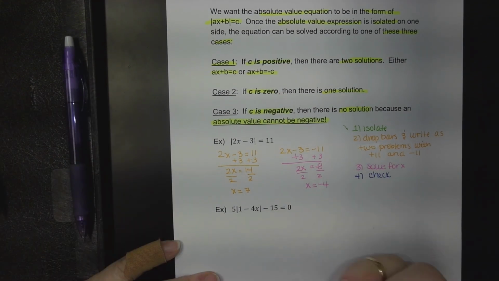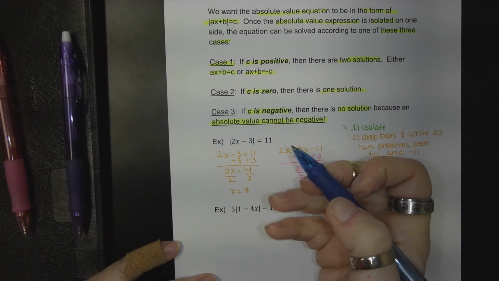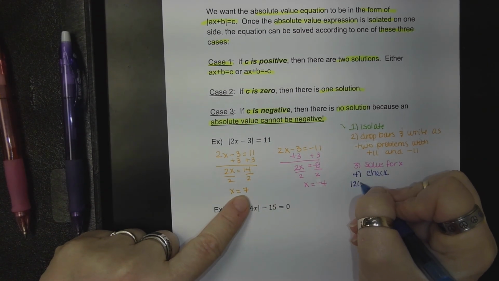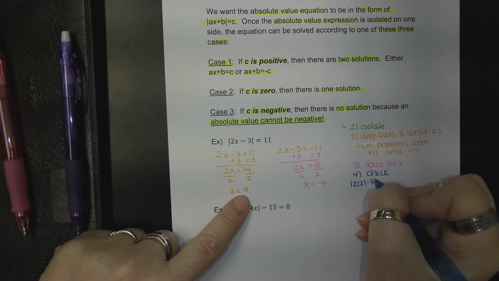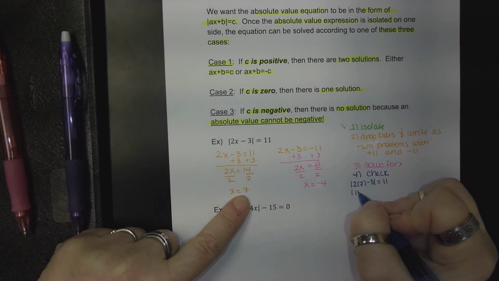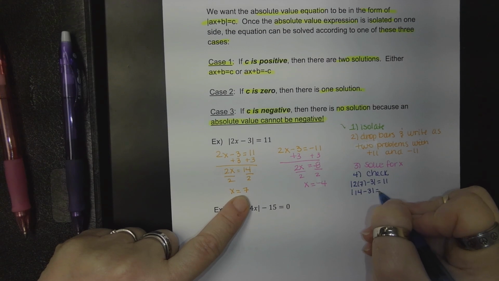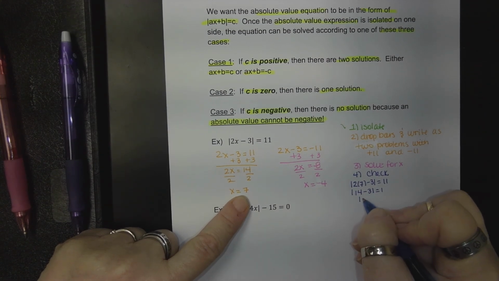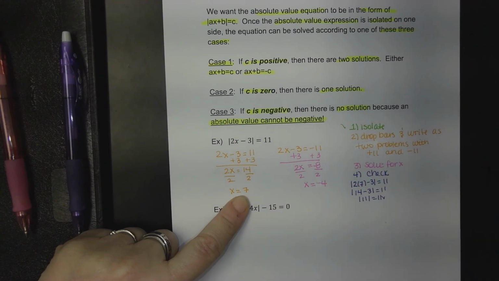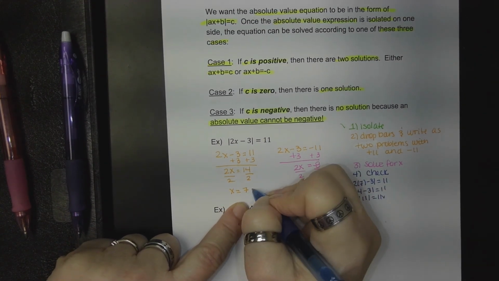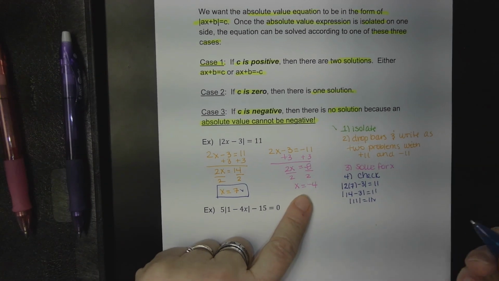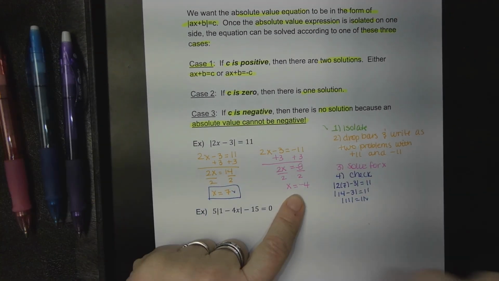Okay, so now let's check these. So we're going to have absolute value of 2 times 7 minus 3 equals 11. So absolute value of 14 minus 3 equals 11. Absolute value of 11, 11, that's right. Okay, so that one's good. Now let's do this one.